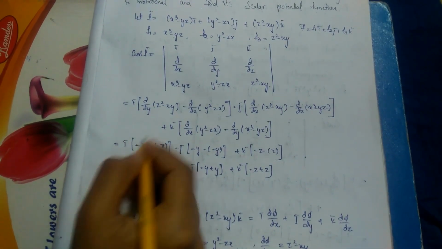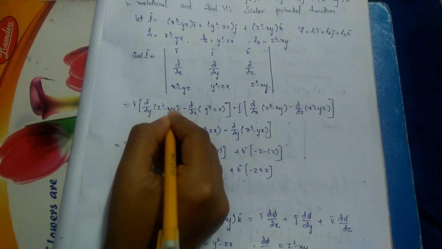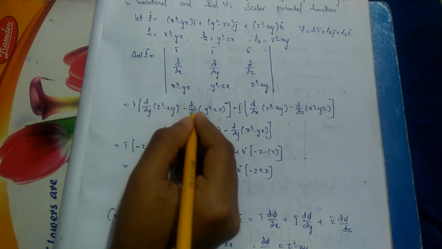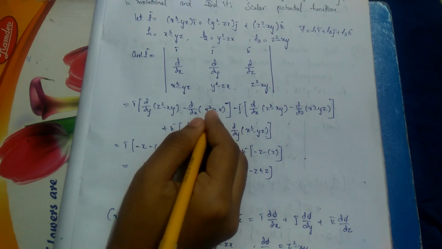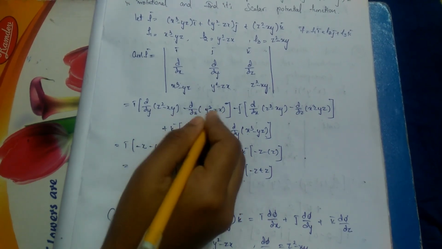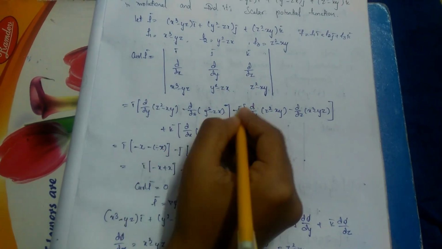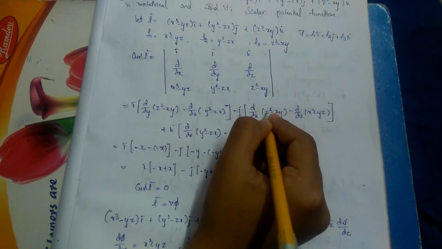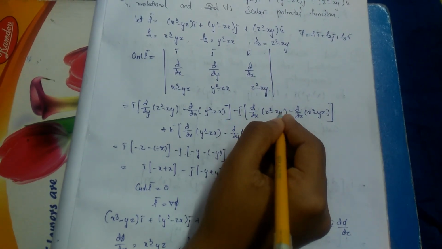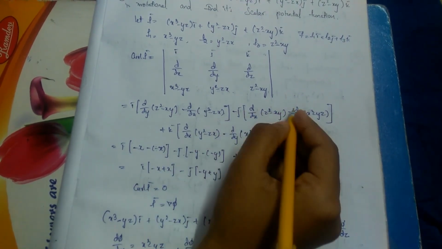So that equals i bar of, here the differentiation of z square becomes 0, and in minus xy, minus x is constant and the differentiation of y is 1. And here y square differentiation is 0, and in minus zx, minus x is constant, so minus of minus x. We get i bar of minus x minus of minus x. And minus j bar of, here z square differentiation becomes 0, and in minus xy, minus y is constant, so we get minus y and the differentiation of x with respect to x is 1.